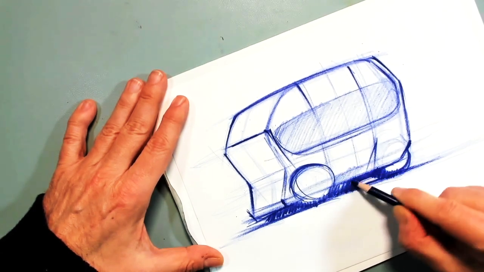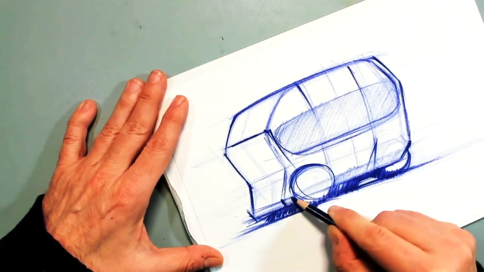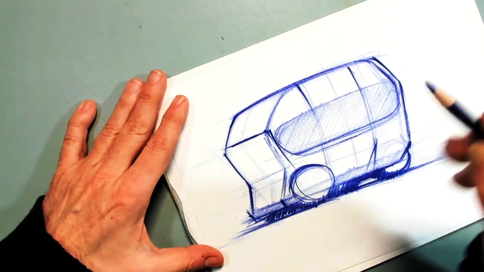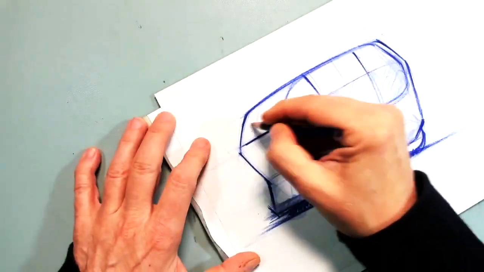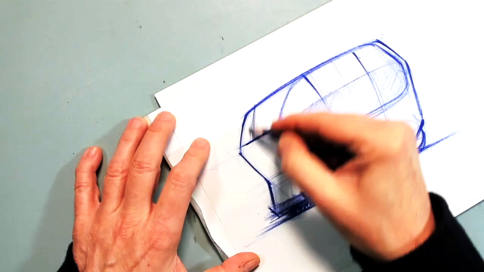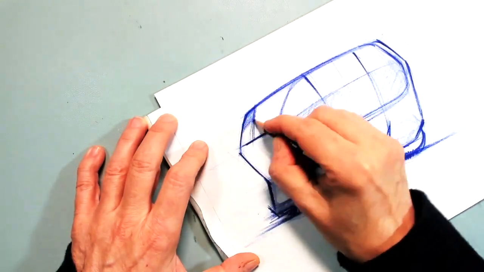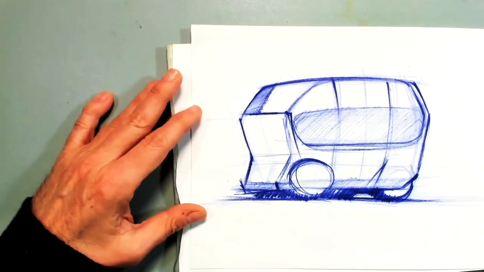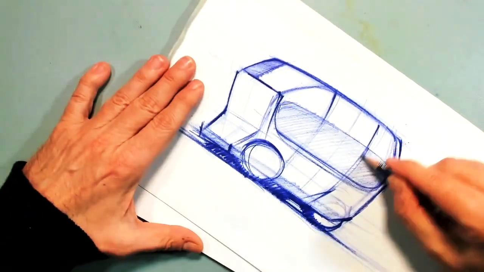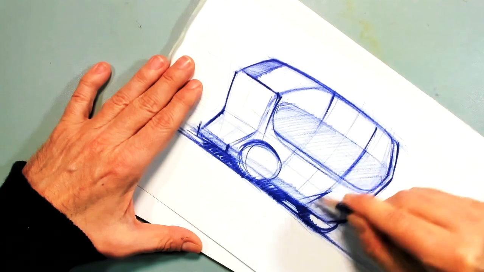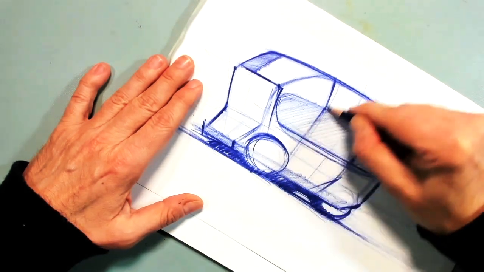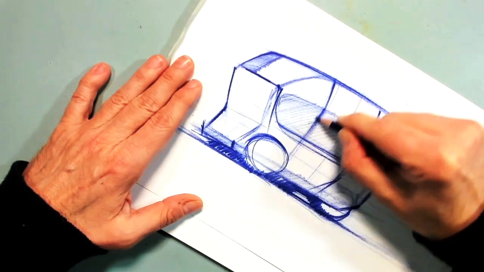Let's say that this is in shadow, like this one. And then this top, it's almost like a small windshield, you know? Like that. Here we can put a little bit of transparency of the vertical structure.